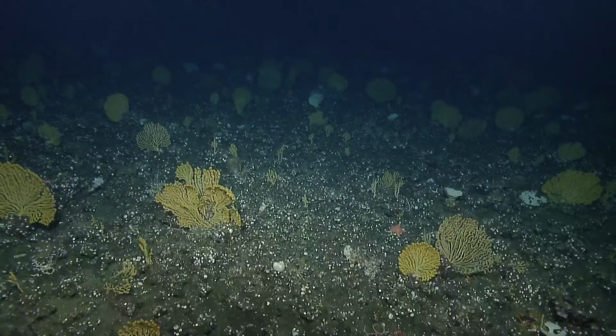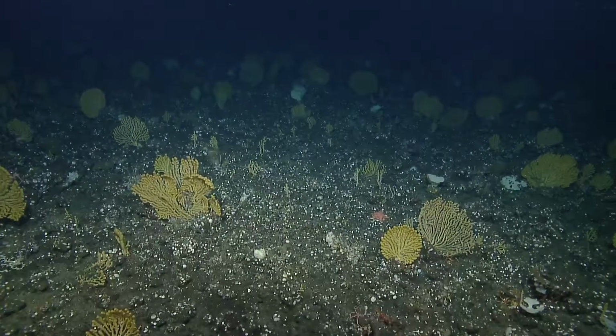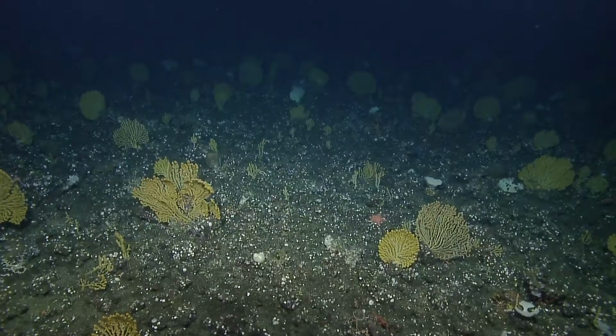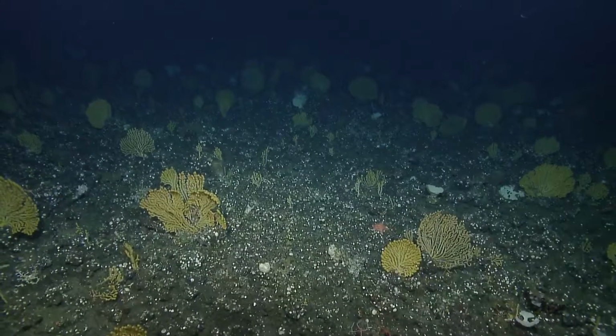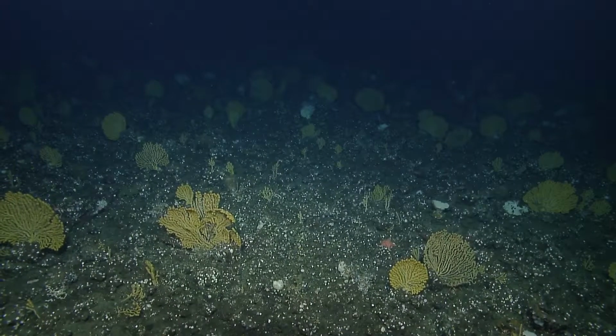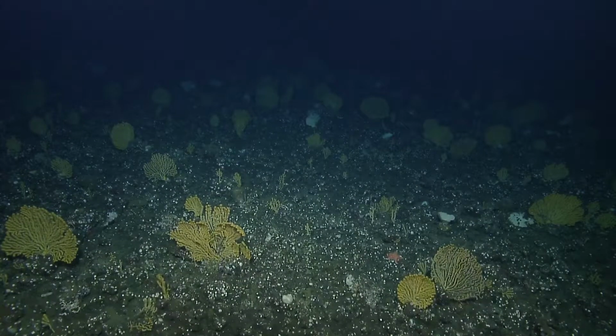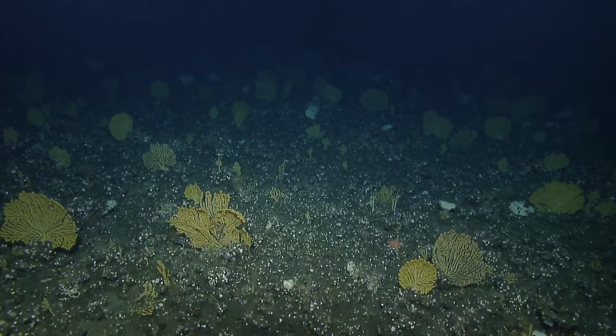Yeah, and also presumably because this is a marine protected area where commercial and recreational fishing is not allowed, there would not be any damage to these corals. They wouldn't get knocked over or mowed down by trawl fishing gear.